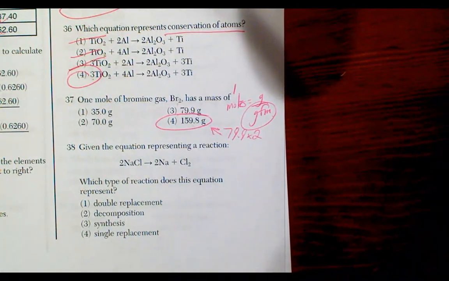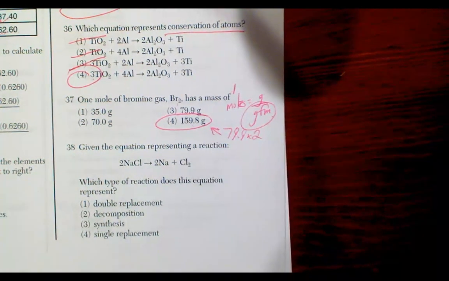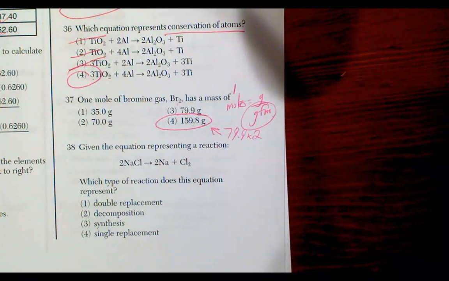38. Given the equation representing a reaction, 2 NaCl, so 2 salts, breaking down into 2 Na and Cl2. So you had this molecule where it broke into parts. What type of reaction does this equation represent? You just got to remember what the reactions are. You learned about 4 of these things.